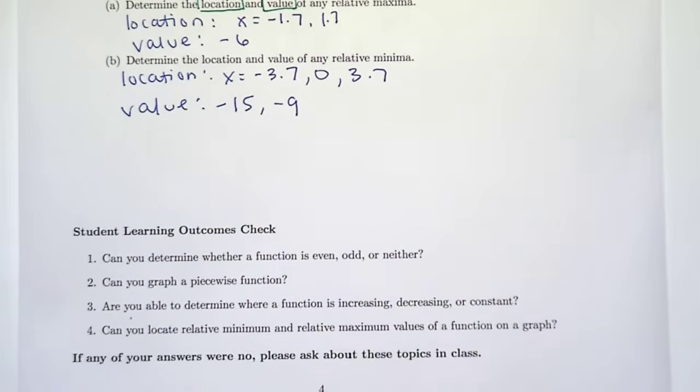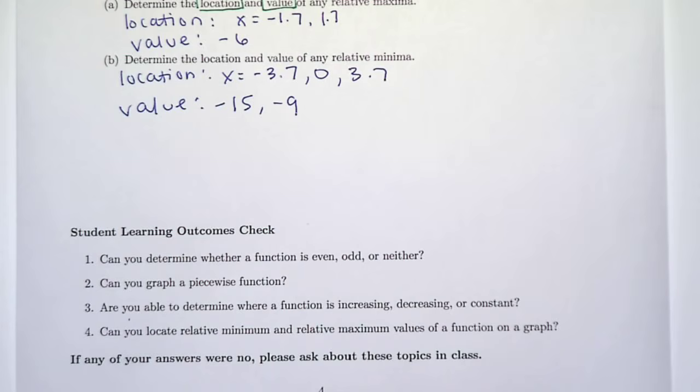All right, so now I just want you to make sure that you understand all of these things, and if you have questions about them, ask me in class.